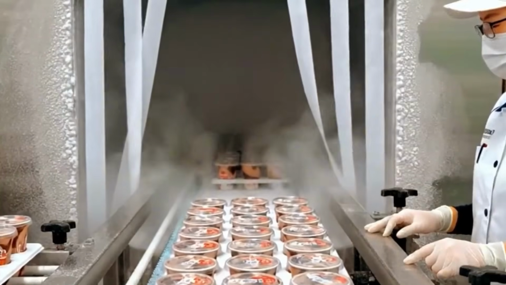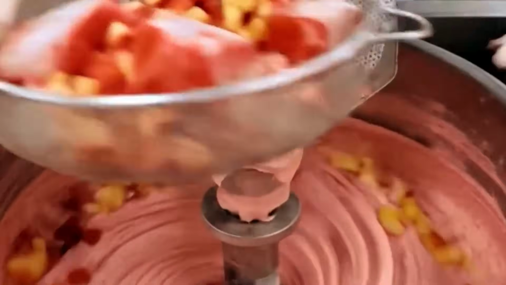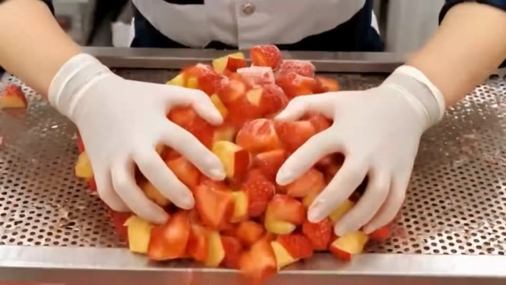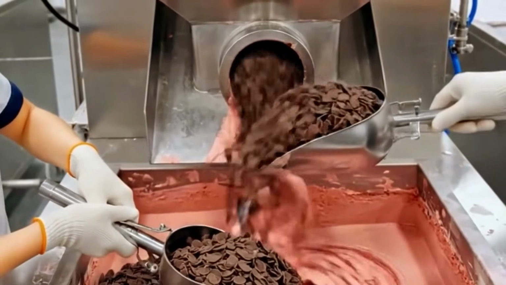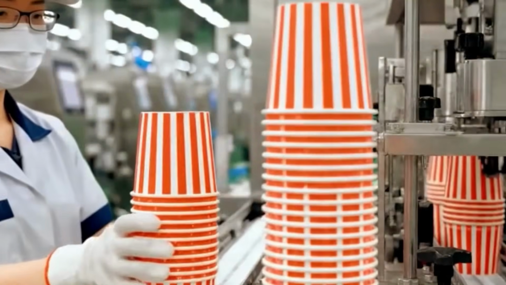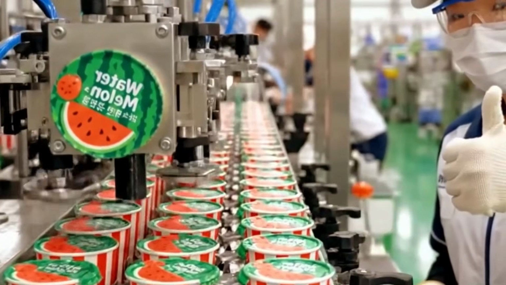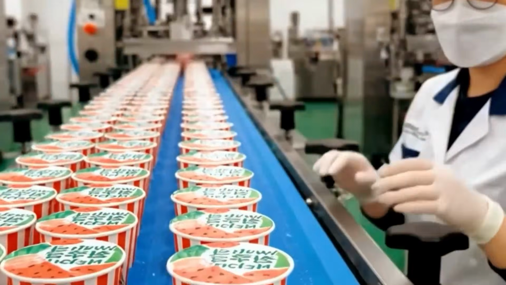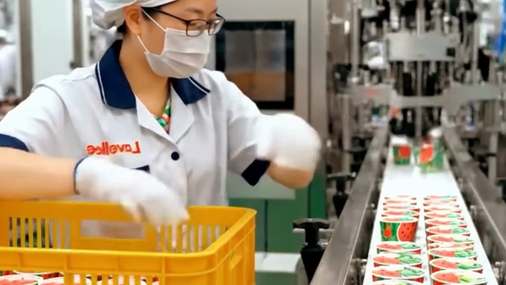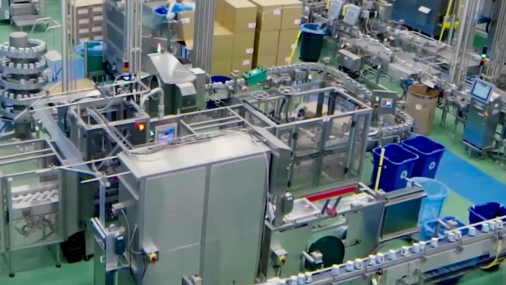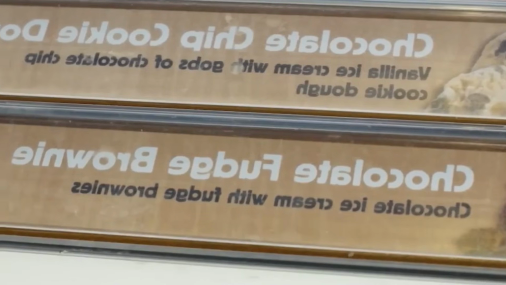The freezing barrel incorporates air into the mix during agitation. The amount of air added is called overrun, typically maintained between 60 and 100% by volume using controlled air injection valves synchronized with pump speed. The partially frozen ice cream exiting the continuous freezer has a temperature of 5 to 7 degrees Celsius and a semi-solid texture. From this point, the product flow diverges based on packaging format.